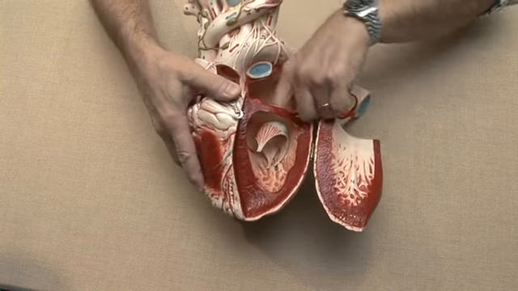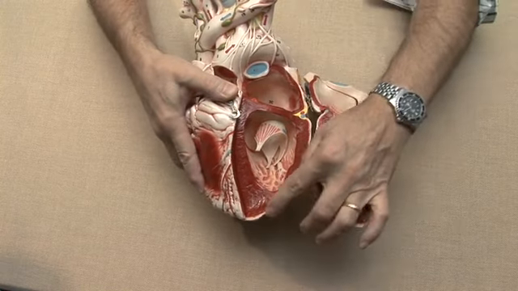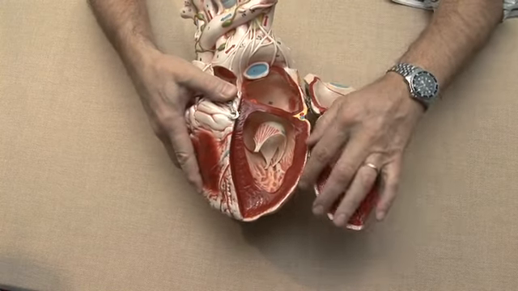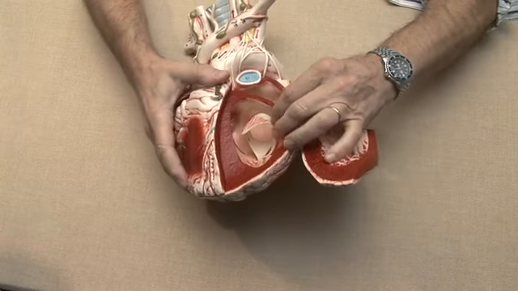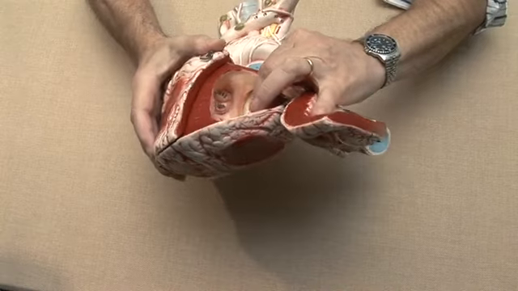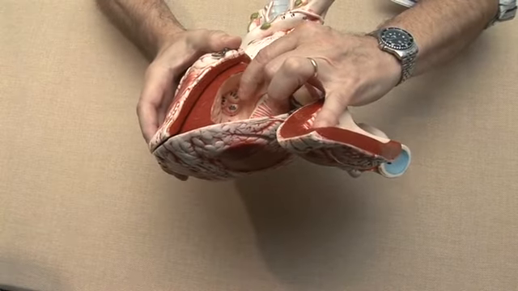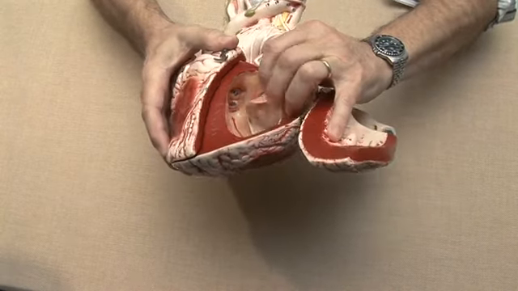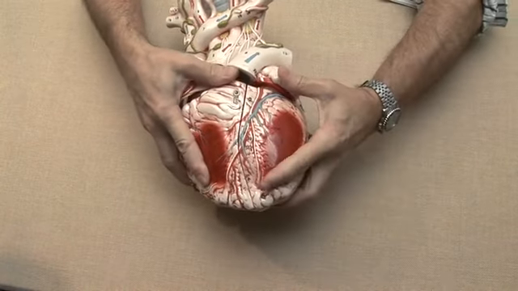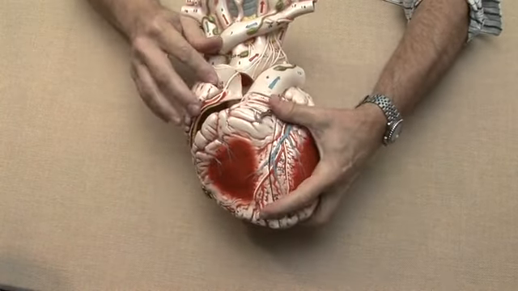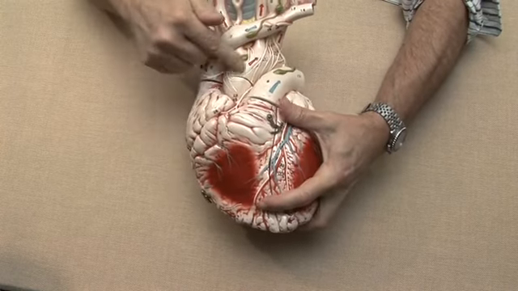It's connected to the left ventricle, which is the main pumping chamber of the heart, through the mitral valve, which has 2 leaflets. The left ventricle pumps to the whole rest of the body. Once the left ventricle contracts, the blood has to get out to the body, and it does so through this valve in here, known as the aortic valve. The aortic valve has 3 leaflets and leads to the aorta, which is the main artery in the body. On this model it is right here.